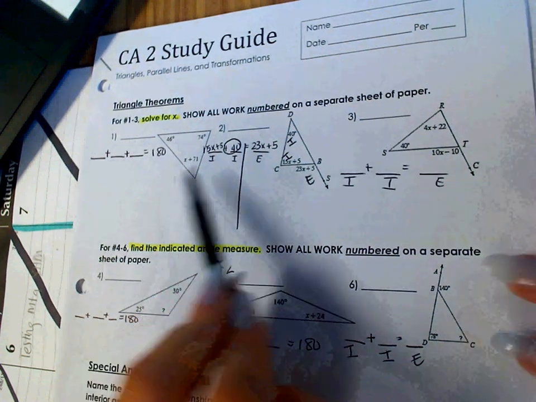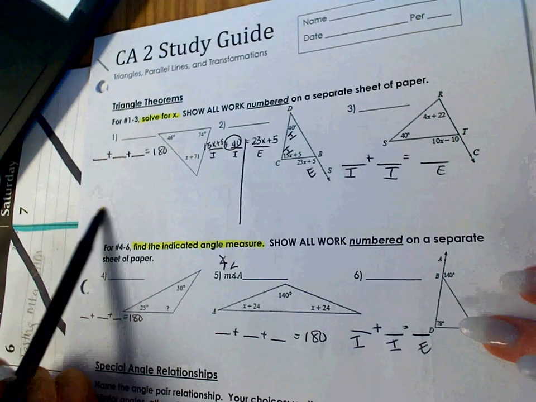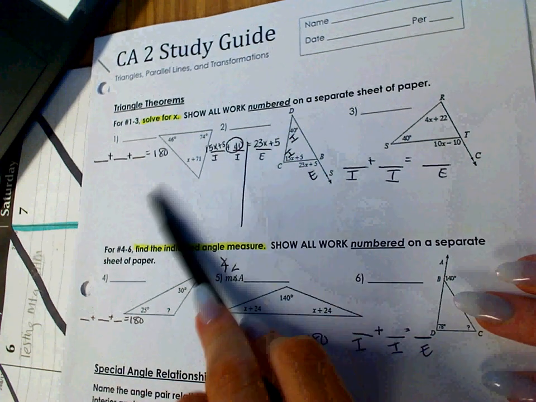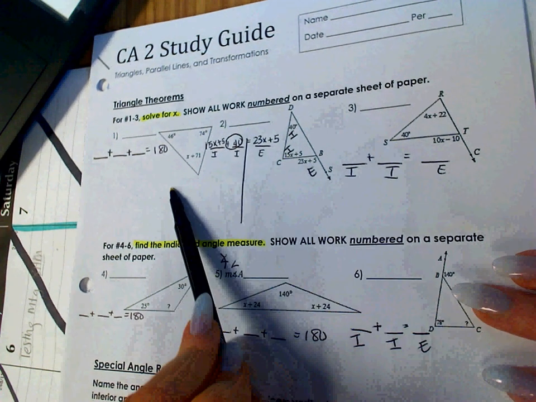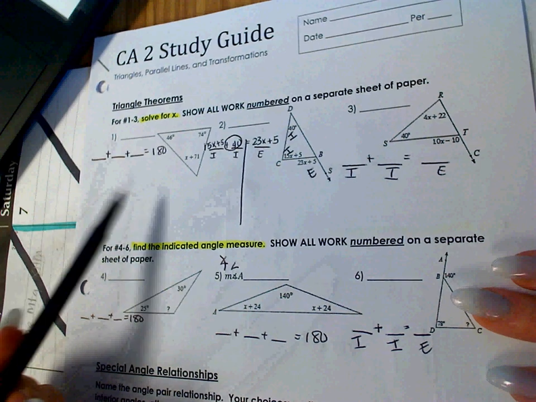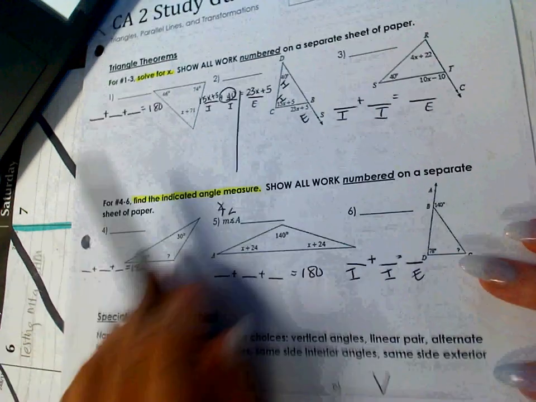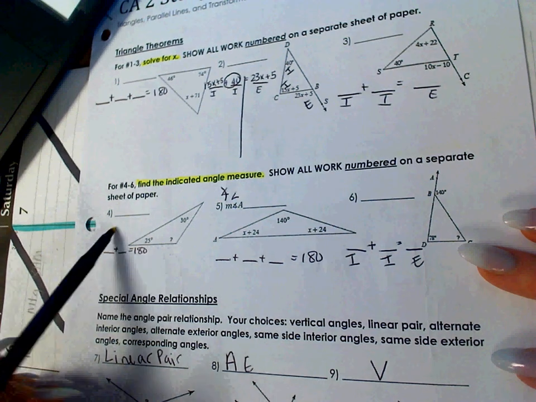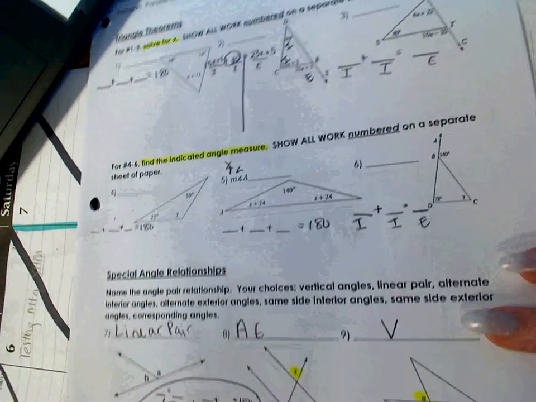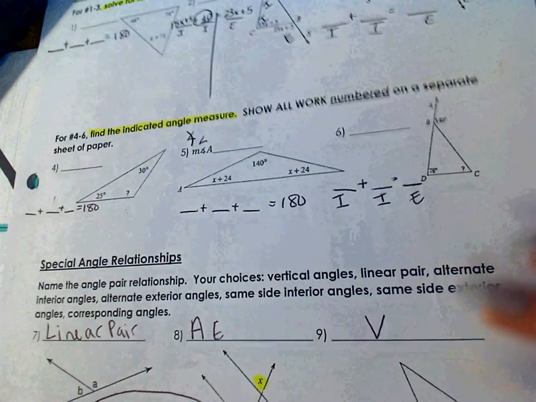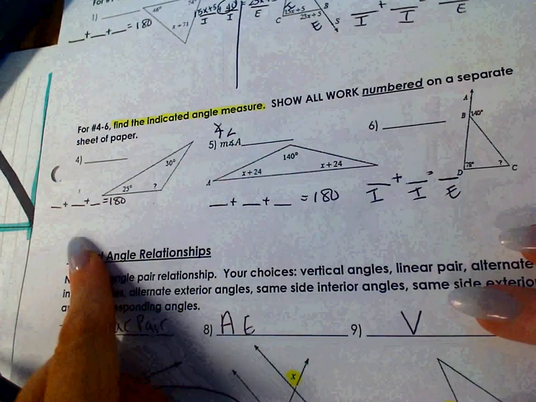So in class, we set up everything you need to do for the first three. If you have questions about this tomorrow, I'll go over it, but all you have to do is fill in the blanks here and solve the equation for x. And then same thing here, and then you just find the angle measurement. So we can do number 4.